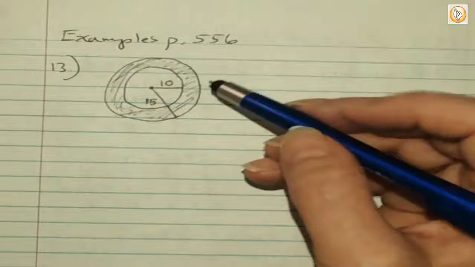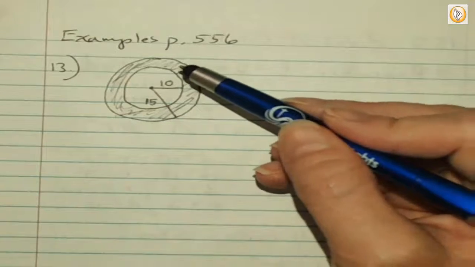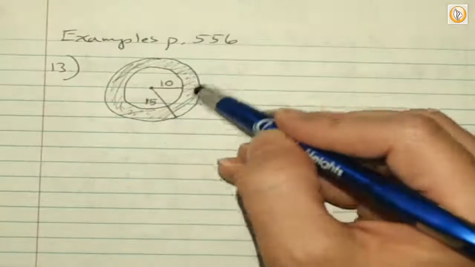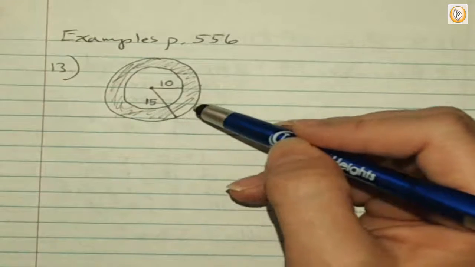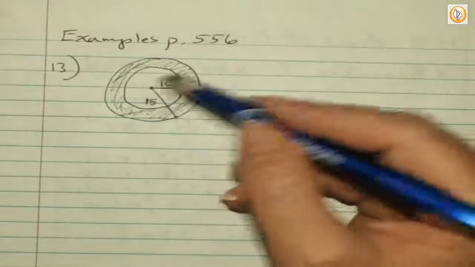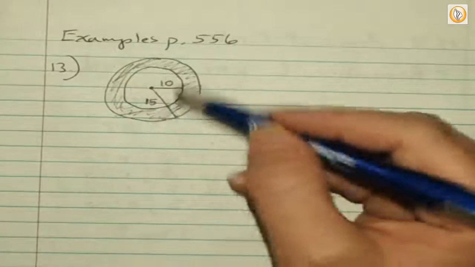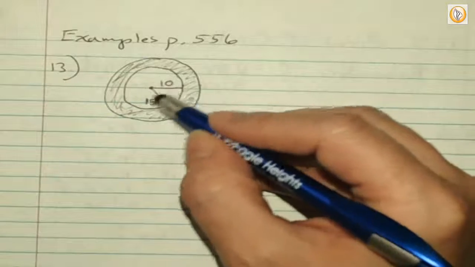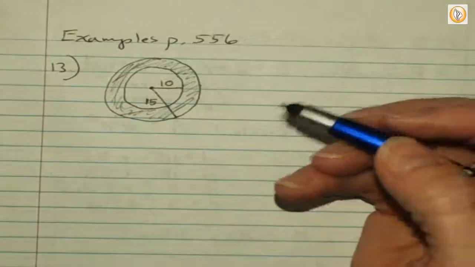All right, so the first thing we're going to do is like yesterday. All we're looking for is the area in this shaded part. So we're going to look for the area of the entire thing, and then we're going to find the area of the empty part, and we subtract the two.